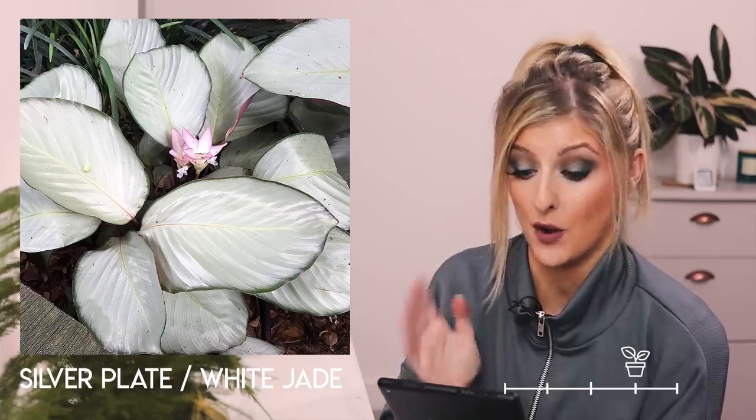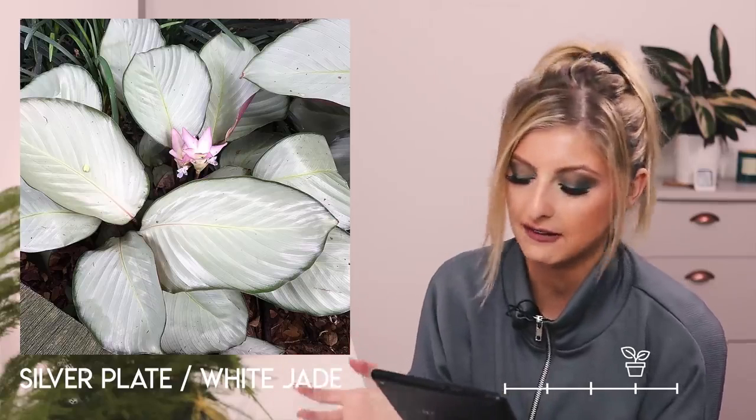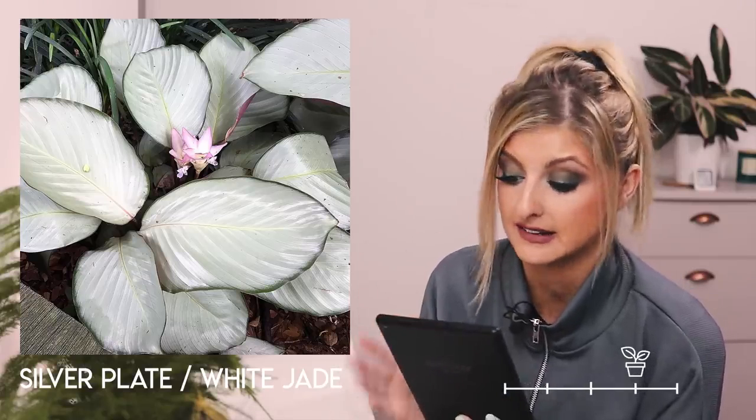Next up on extremely rare, we have the Calathea silver plate / white jade. This was another one where I googled the plant, and honestly, if you Google Calathea silver plate and you Google Calathea white jade, you get pretty much, I think, the same plant. So I don't know what to do with that information, but this is what the plant looks like. For now, I'm going to assume these are both the same plant. If you know otherwise, likewise tell me.